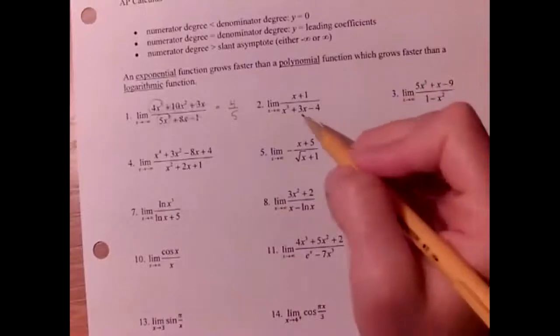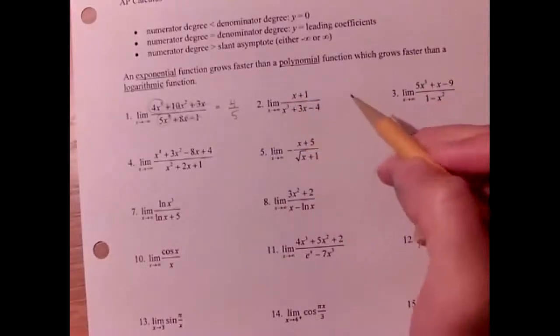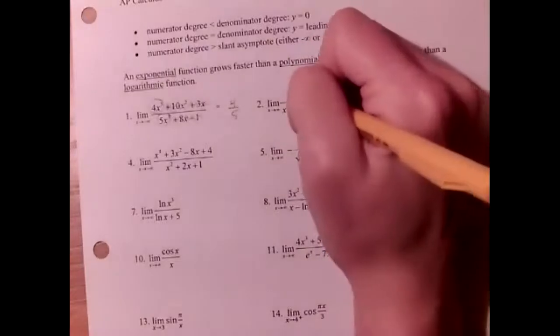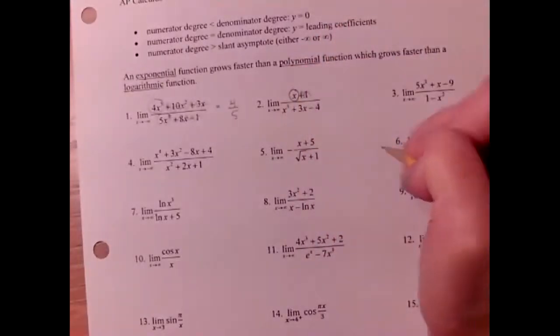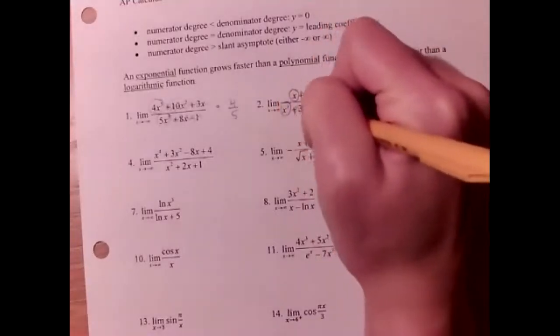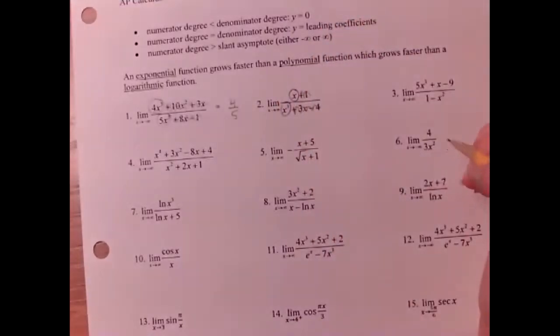So I'm going to speed this up and hopefully go through these quickly. Stop me if you have a question. In the numerator, the x is the most powerful term, and in the denominator, it is the x cubed. So since the numerator is smaller than the denominator, it is automatically 0.